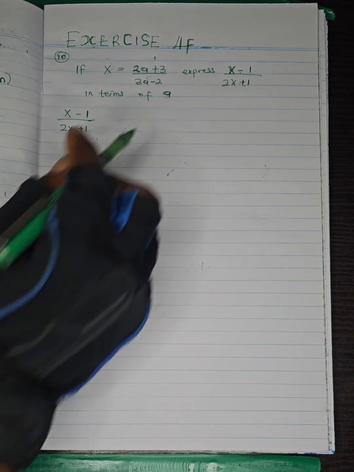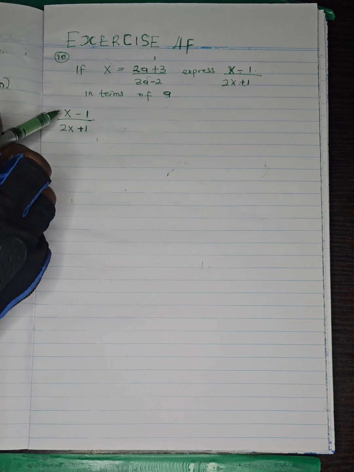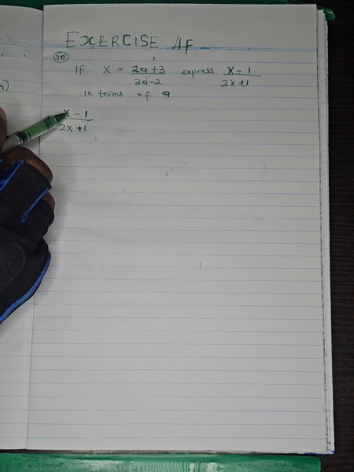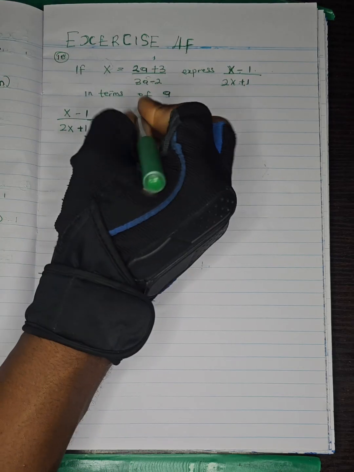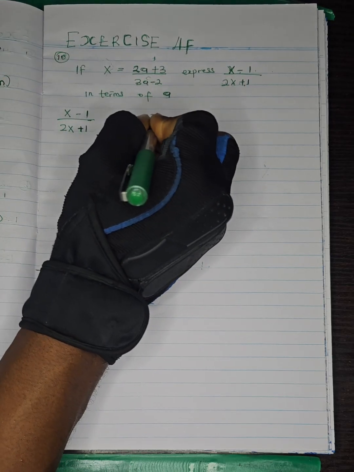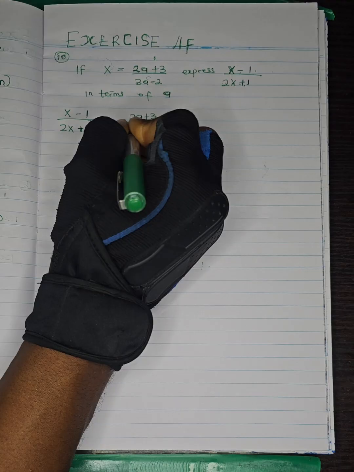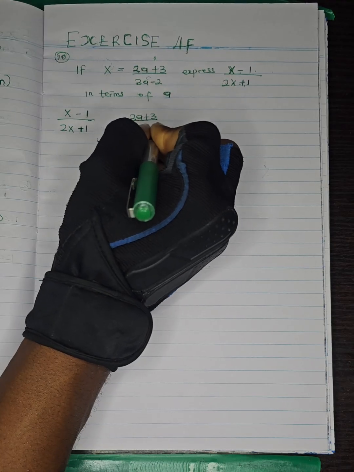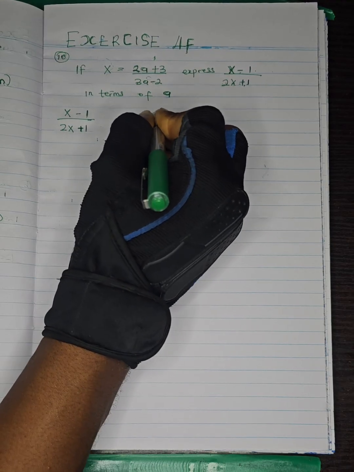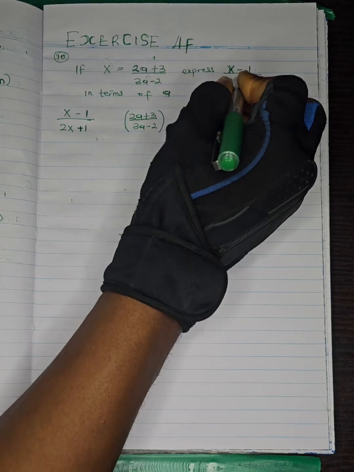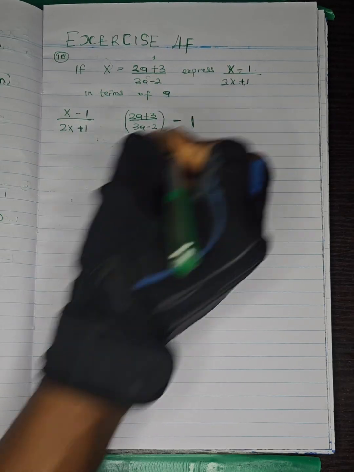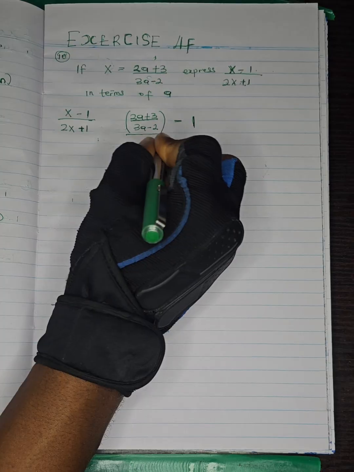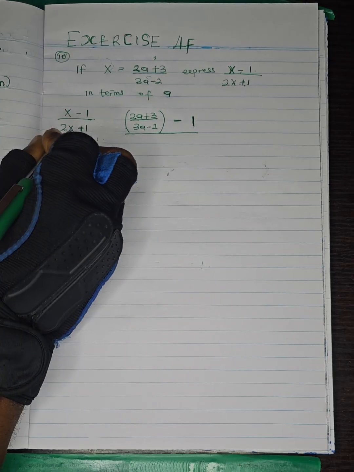Now we are being told to express in terms of a. What they mean is that this x will be replaced by what it is. So this x simply means 2a plus 3 over 3a minus 2, and in this expression, this one is subtracted by 1 divided by 2 of this x plus 1.